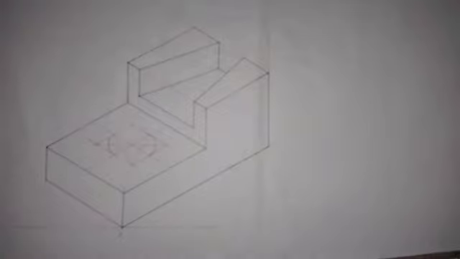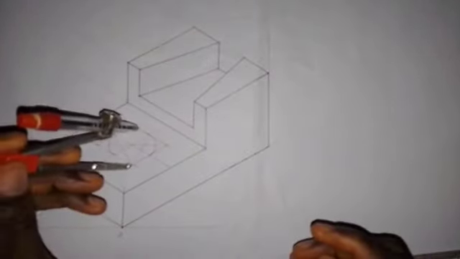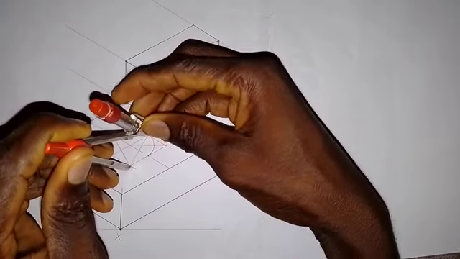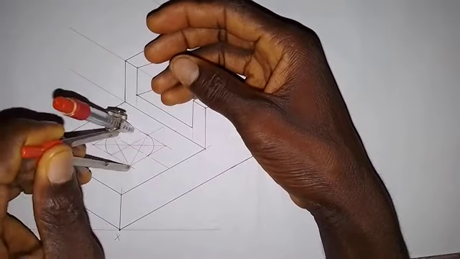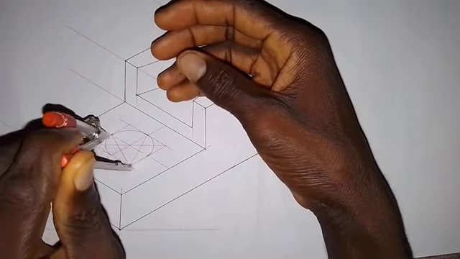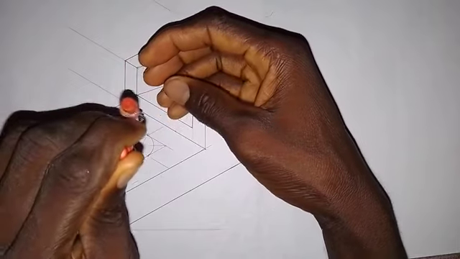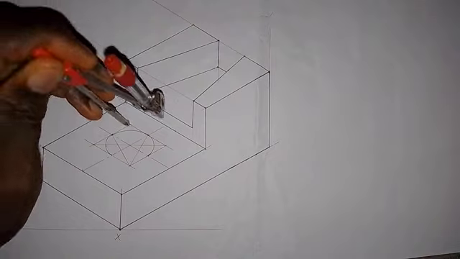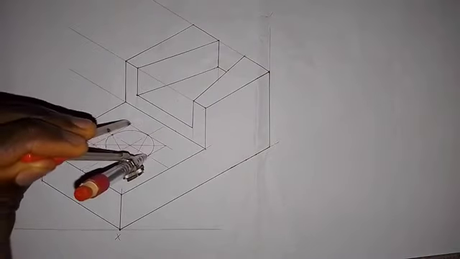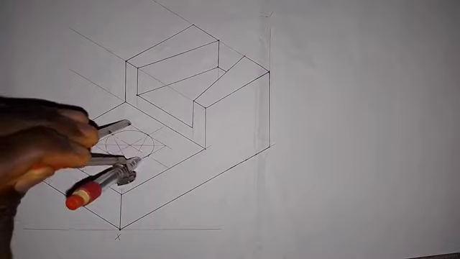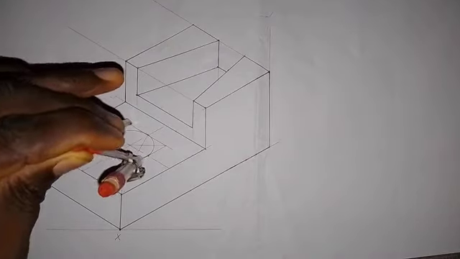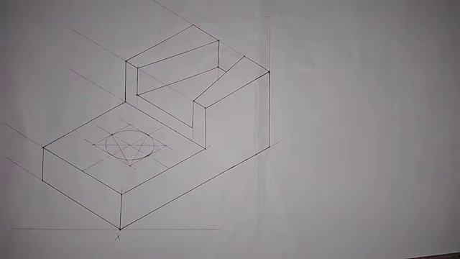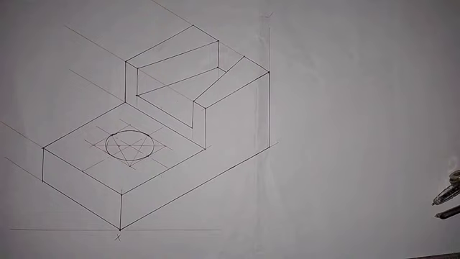Alright, so I will stop that there. Then I'll put the compass at this point here, and I will extend it to this point here. Here I will draw an arc to meet this arc here. Then I will also put it at this point, and from here I will draw an arc like this. So this is how this isometric circle will look. This is how the isometric view of the object will be.